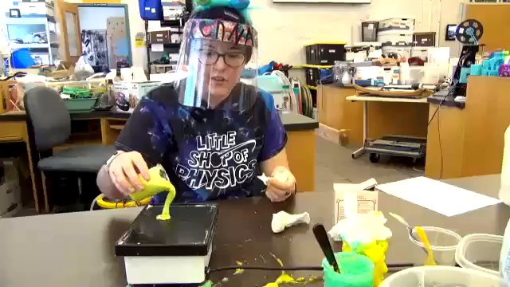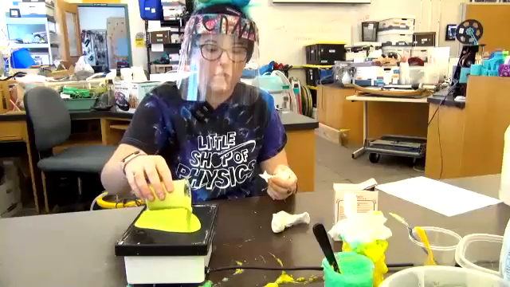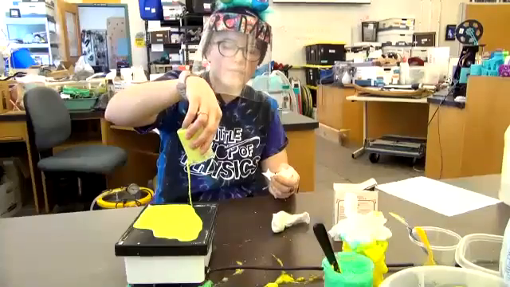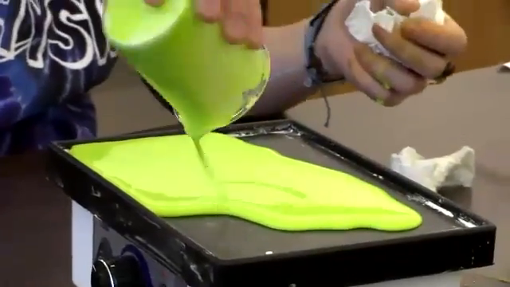If I pour it on this table, and I'm going to pour most of it on there. Doesn't do anything right now. It's just kind of liquidy, like Emma said.